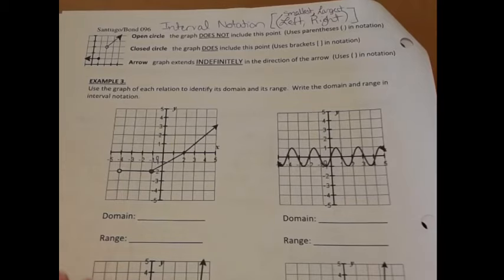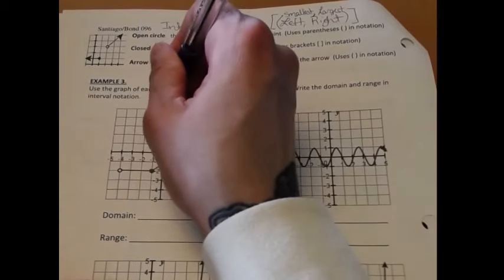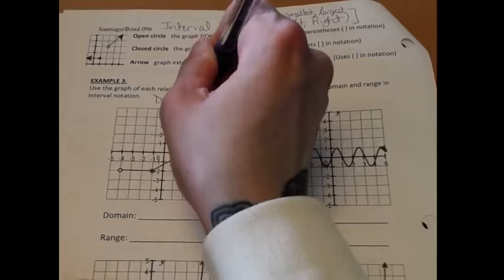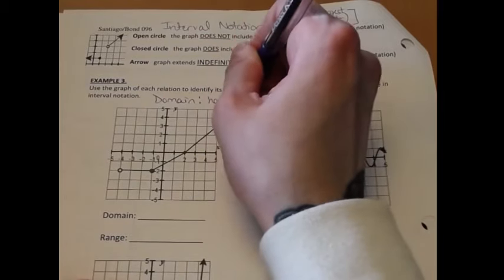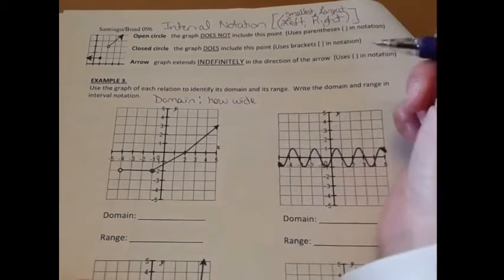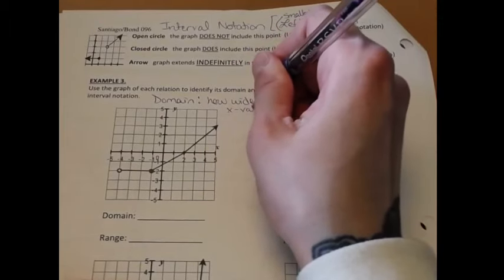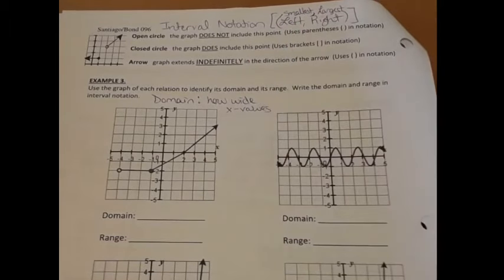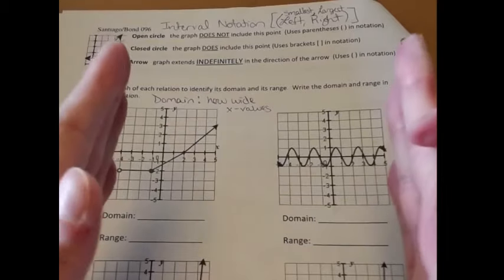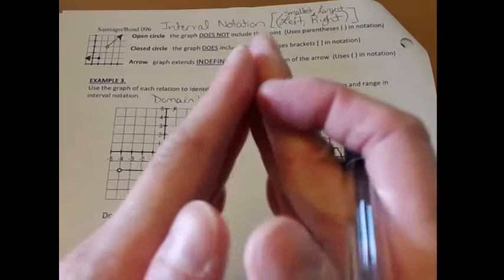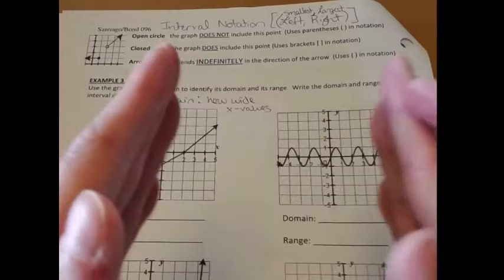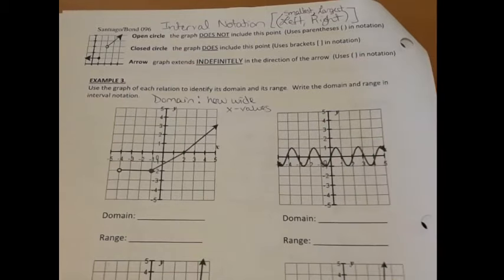You know the definition of domain. When you think of domain on a graph, I want you to think how wide, right? And when you think how wide, you're always thinking in terms of your x value. So your x coordinates, how wide is this graph, right? What's the smallest x value? What's the largest x value?